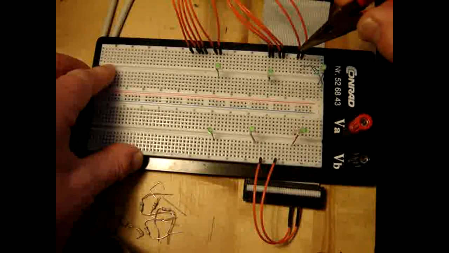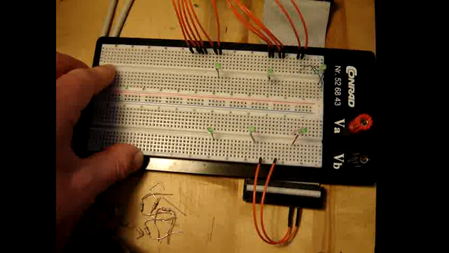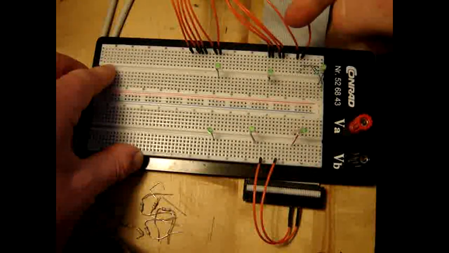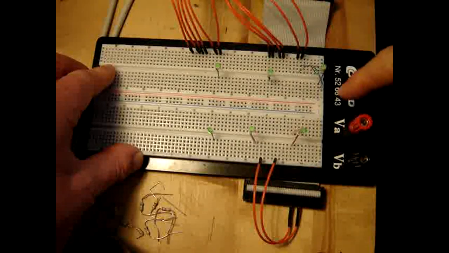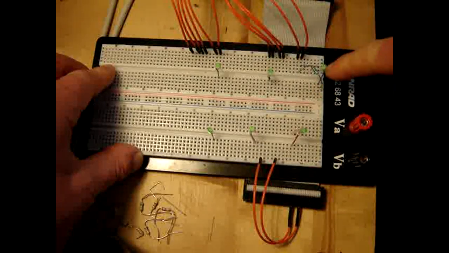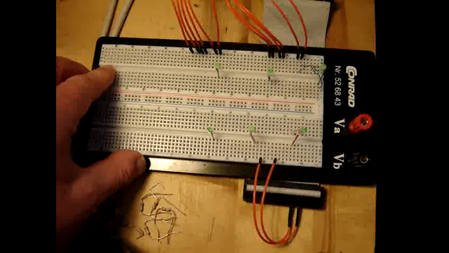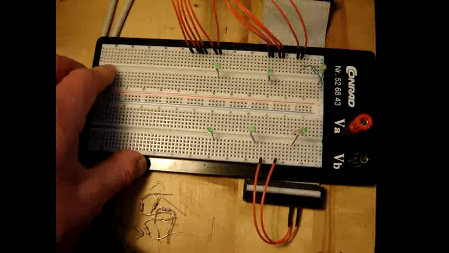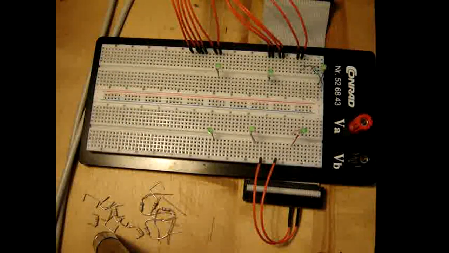So now it is from pin 7 to the resistor, through the resistor, through the LED, and then to the mass. So let's see if that works. And that should work for 2 seconds.